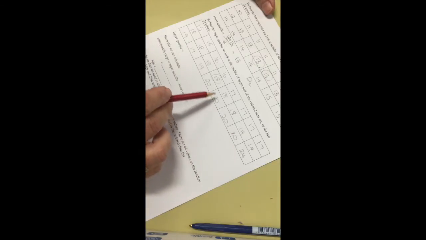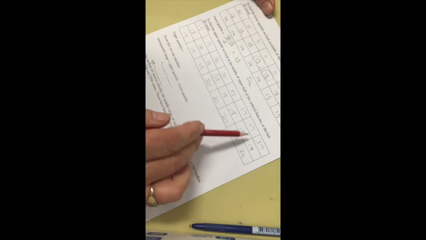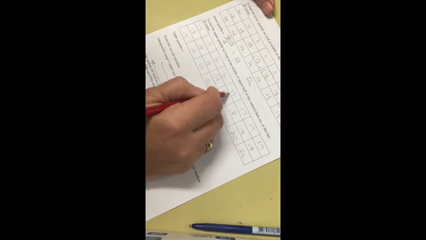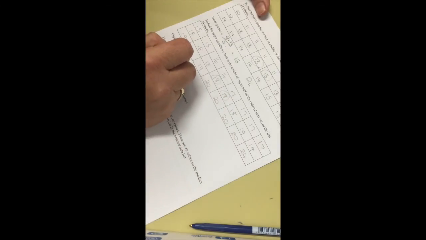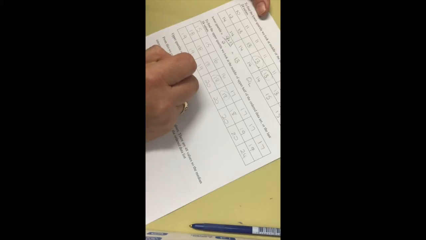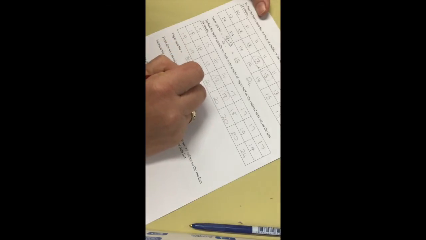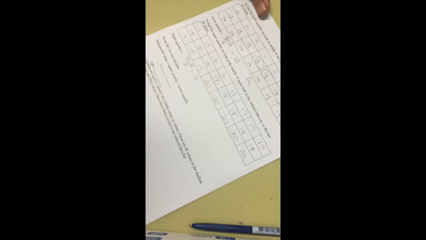1, 2, 3, 4, 5, 6, 7, 8, 9, 10, 11, 12. Again, the numbers are the same. We know it's going to add up to 18, but if the numbers were different, I would be doing it exactly like this.